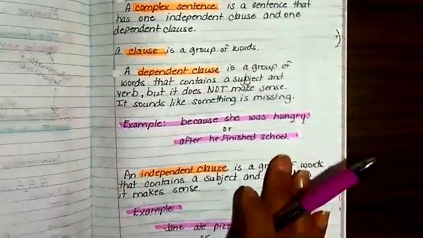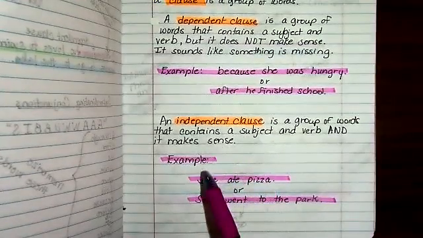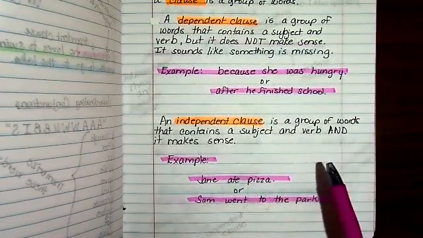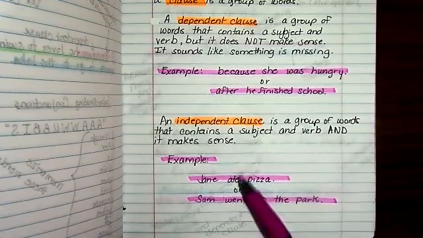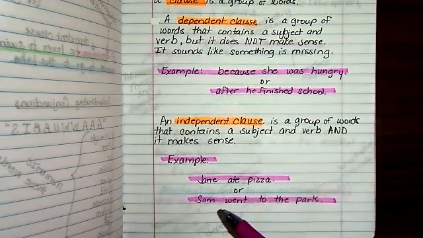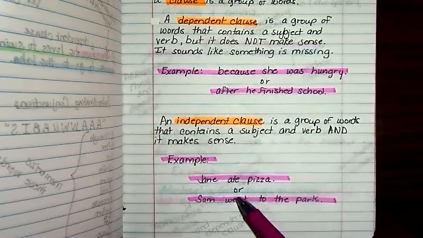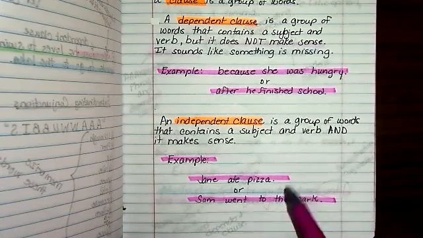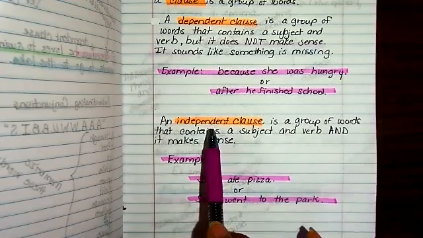So now we jump into the independent clauses, and this independent clause has a subject and a verb, and it makes sense. For example, Jane ate pizza. We know that Jane is the subject, she ate is the verb, and what did she eat? She ate pizza. Sam went to the park. Subject is Sam, went is a verb, and we know that he went to the park. Doesn't lack any detail, so that's why it's called an independent clause.